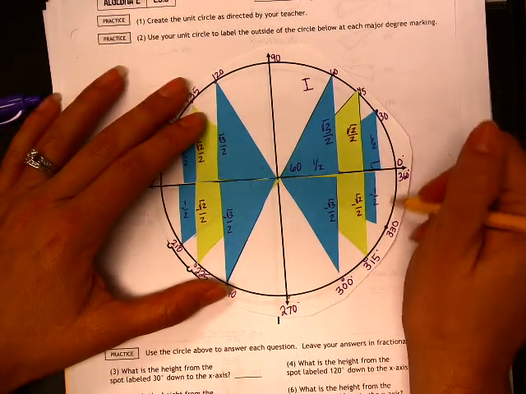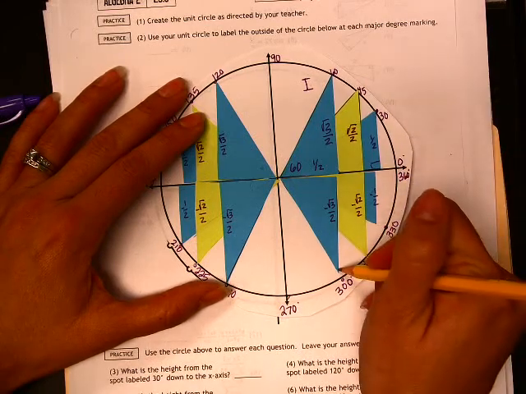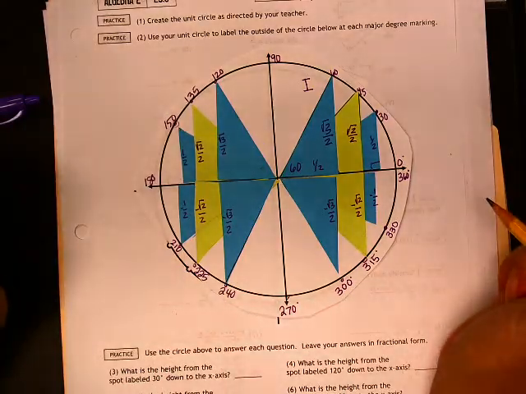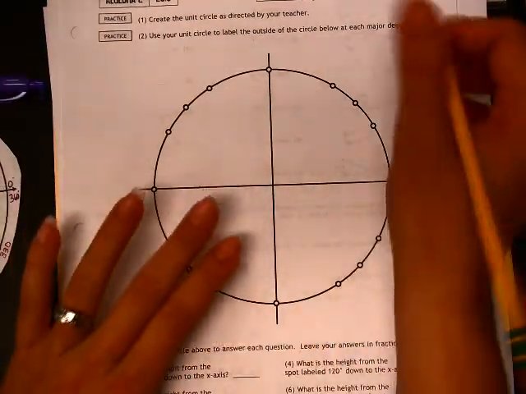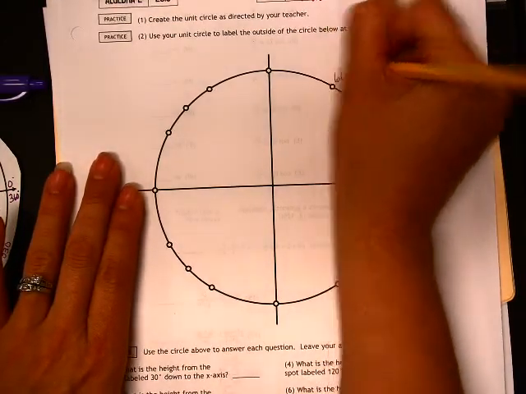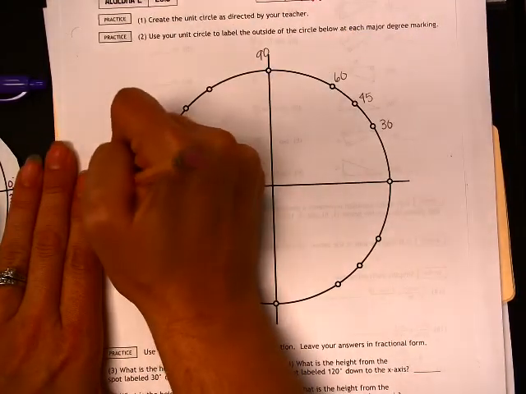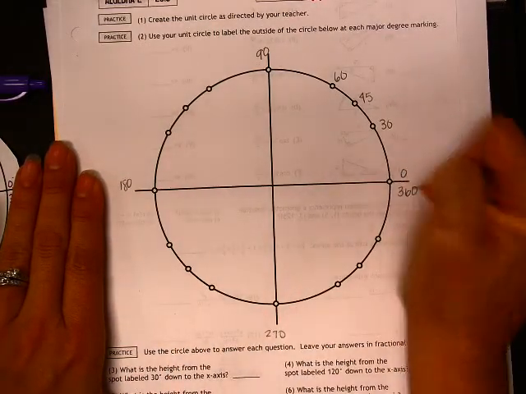Then we go from 30 and we go back from 360, back 30, back 45, and back 60. So we again know all of these lengths. So if you were to fill out all of the important degrees, we have our 30, 45, and 60. We have obviously our 90, 180, 270, 0, and 360 both.